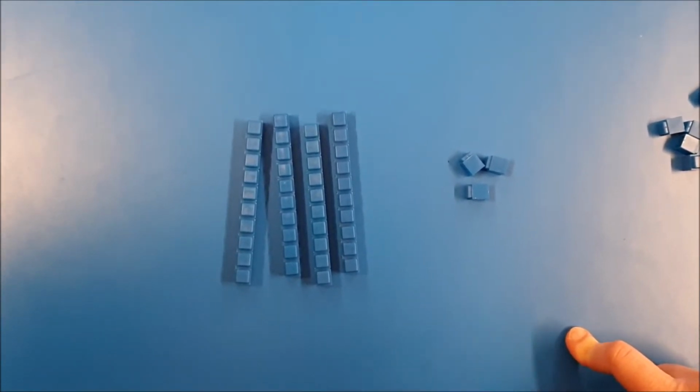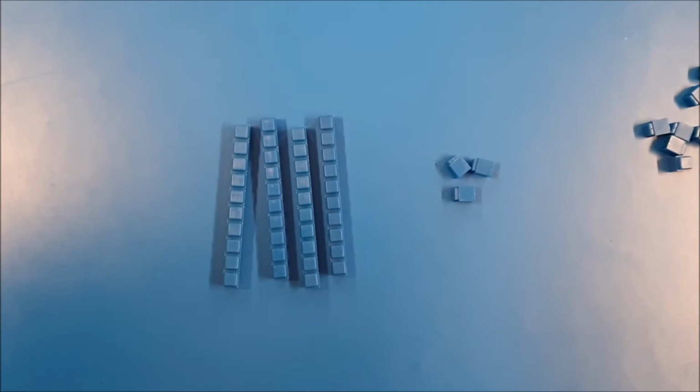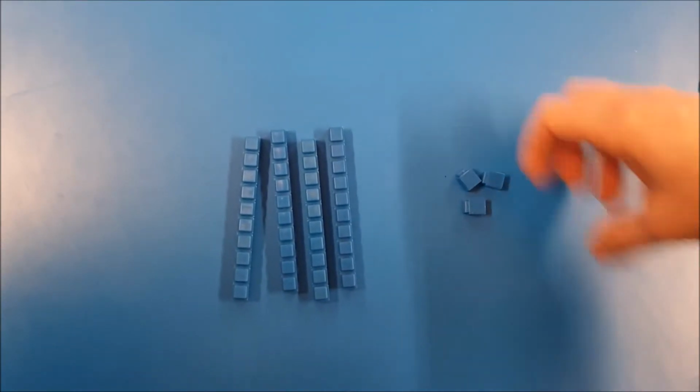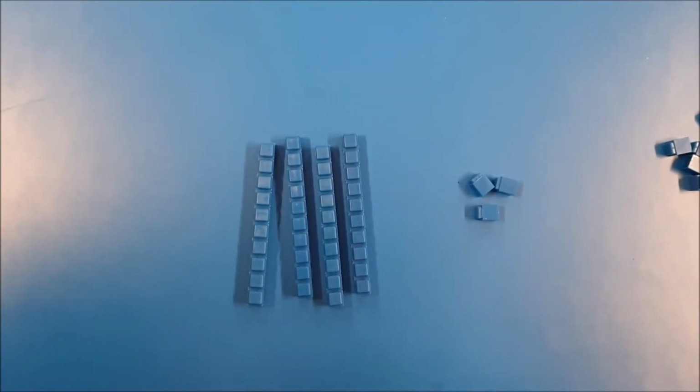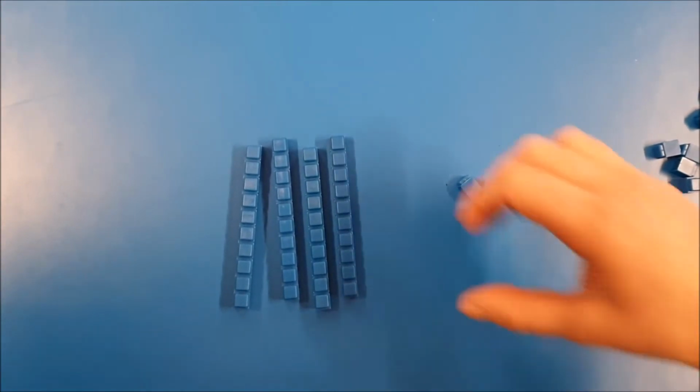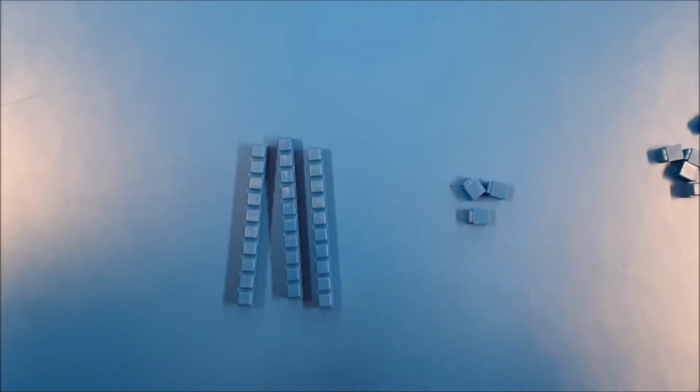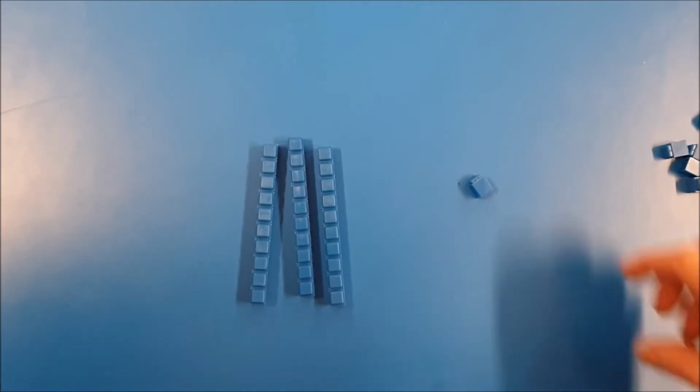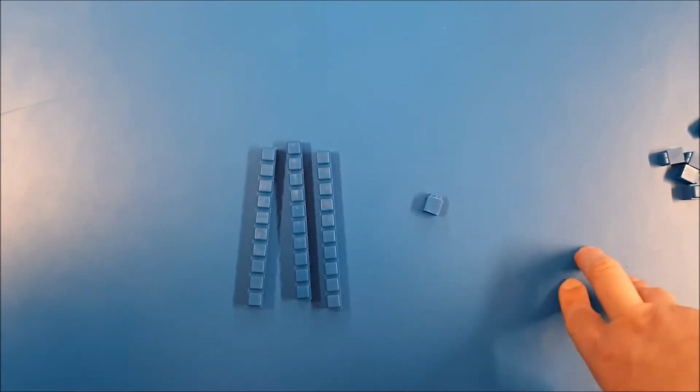using our 10s and our 1s, and then if we have to take away, we would just remove however many we need to take away. So if we were doing 43 take away 12, we would encourage them to take one of the 10s and then 2 of the 1s, and then what they are left with, 31, is their answer.